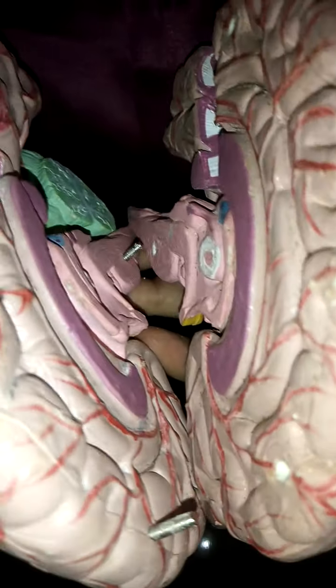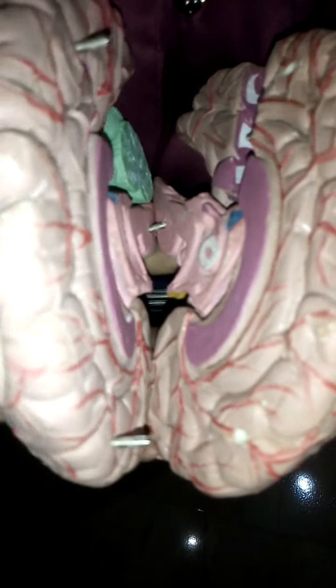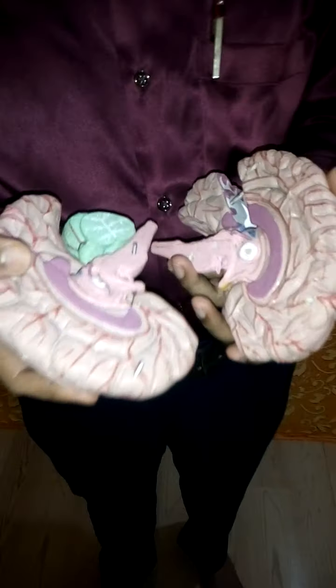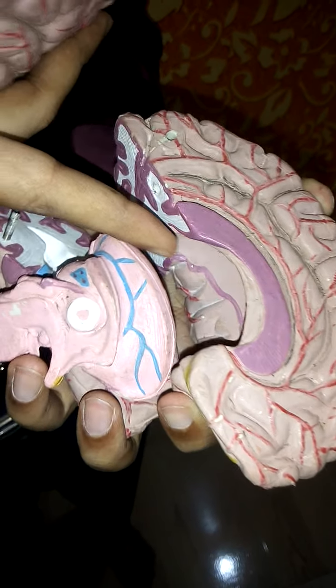Now this fourth ventricle connects with the central canal of the spinal cord. So that is the communication. This whole thing is the communication of cerebrospinal fluid. It starts from, you can say, the lateral ventricle. Below the lateral ventricle there is a capillary bed called the choroid plexus, and the inner lining of this ventricle is made up of ependyma.